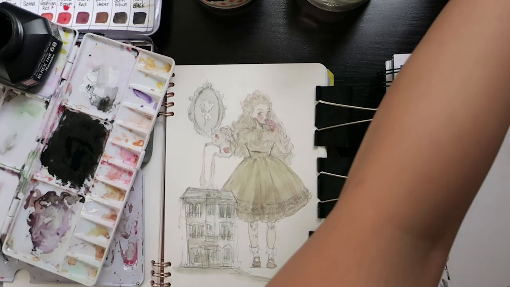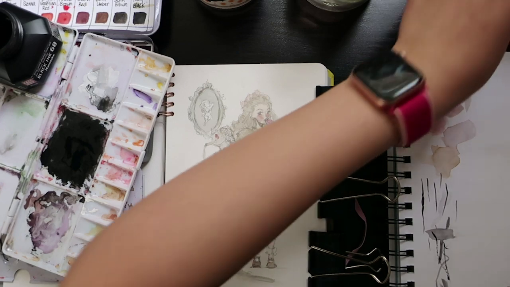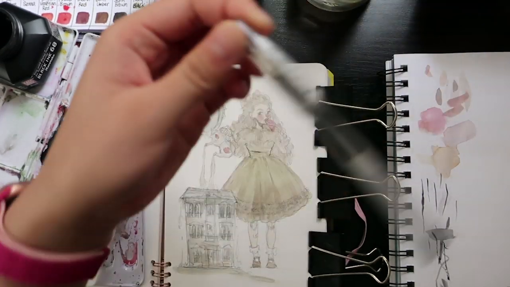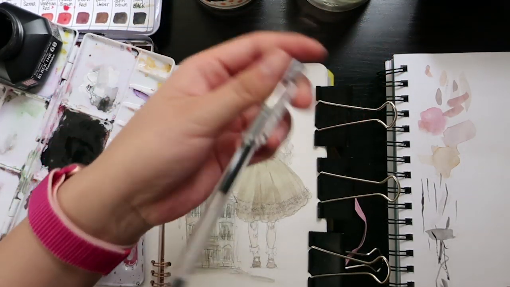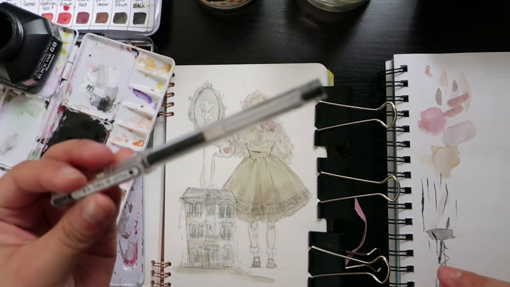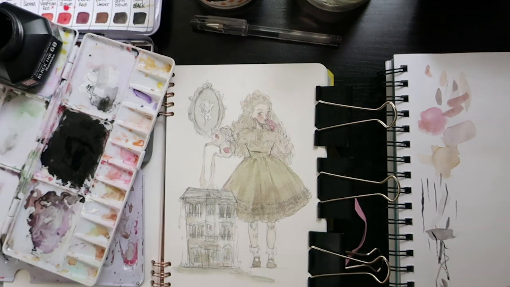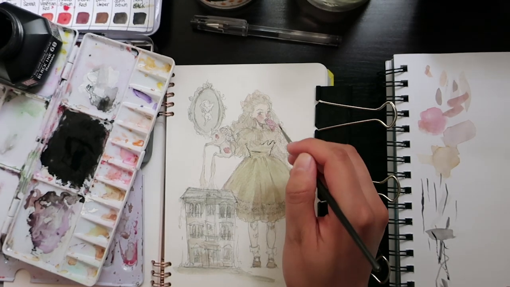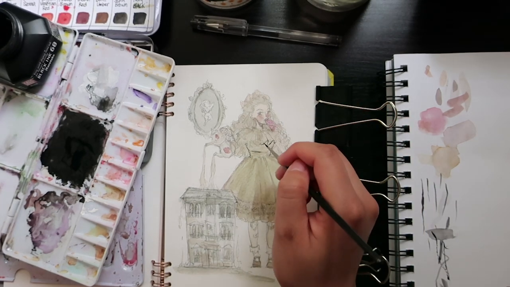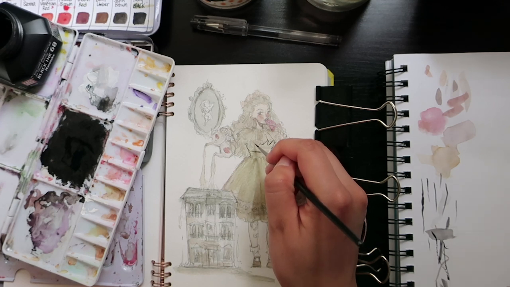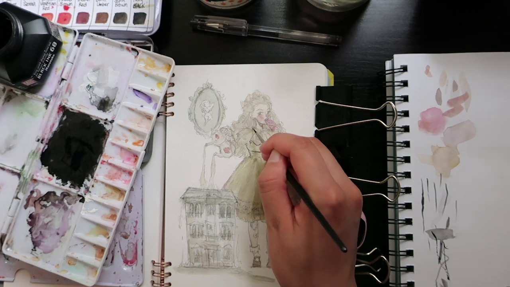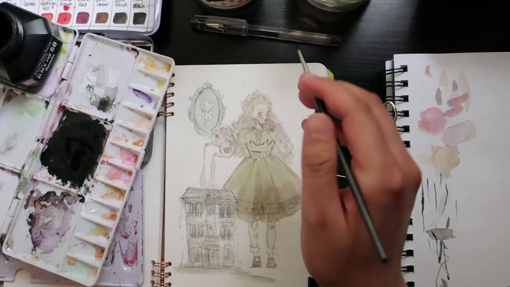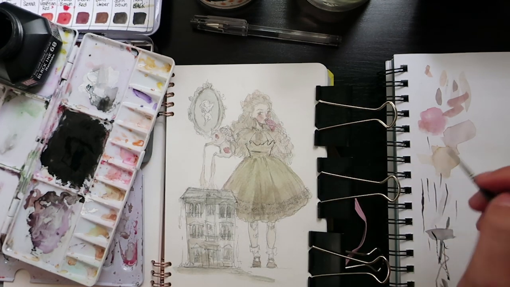But then later, I go over with this Pilot pen, and this is not waterproof, so it's for the finishing touches. I could do details with this, but it's just too tedious doing it with the pen. So it's for overall details.